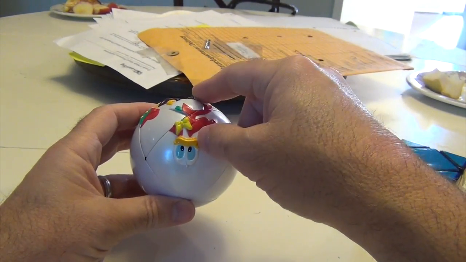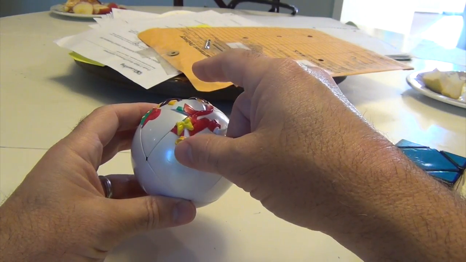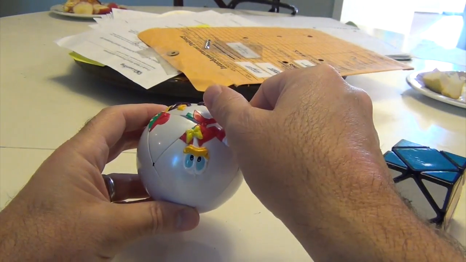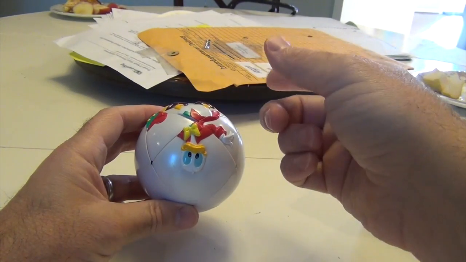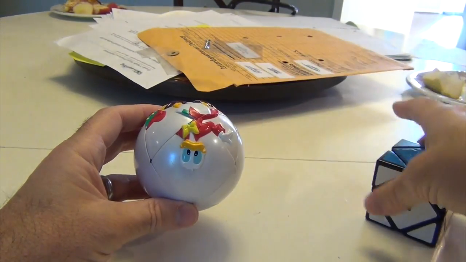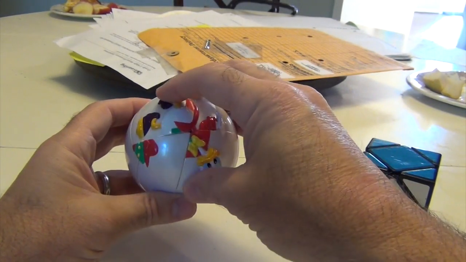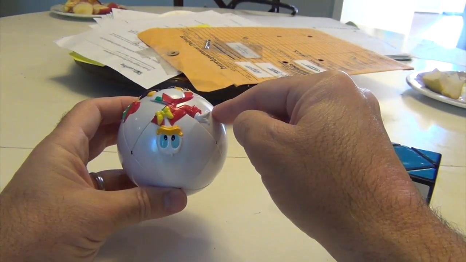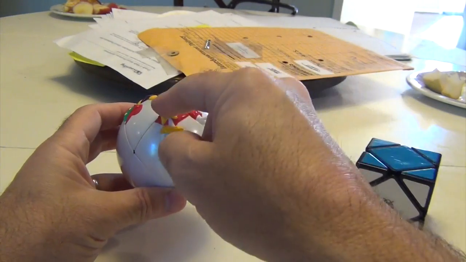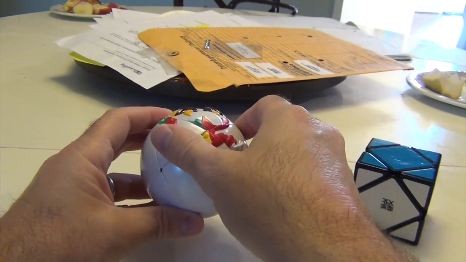Now the reason why I'm doing that is this is a super skewb. If I do it once, everything's going to be upside down. If I do it 4 times, it's going to be right side up again. So I do it 4 times instead of twice. And what that'll do is move this in the same direction that I want these to rotate. In this case, I want it to rotate counterclockwise. So counterclockwise, and I do it 4 times.